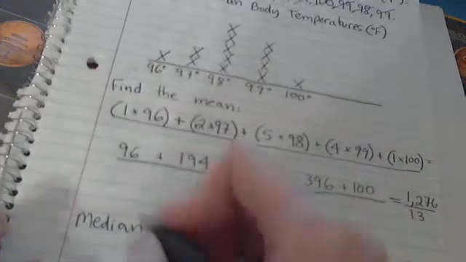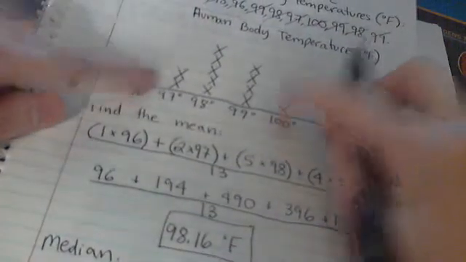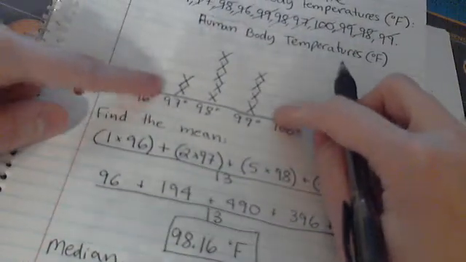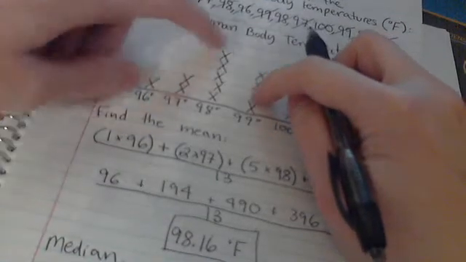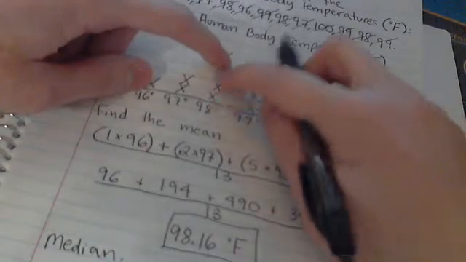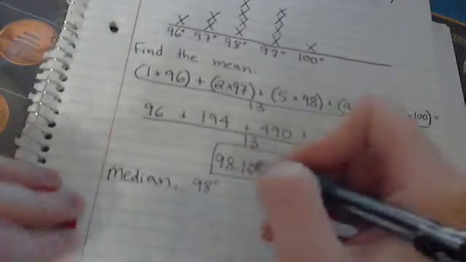Hey, guess what? It's already ordered, isn't it? Okay, it's already ordered, so I'm going to find the middle number. So I'm going to take that off, and then that. Looks like my median is one of the 98s. So 98 degrees is my median.